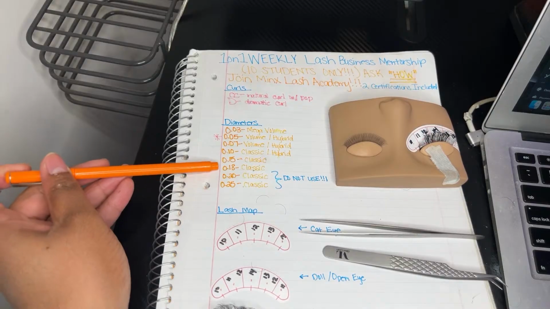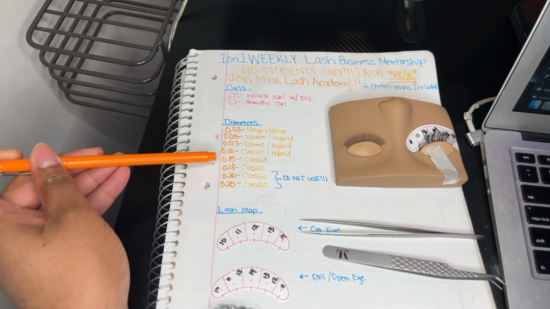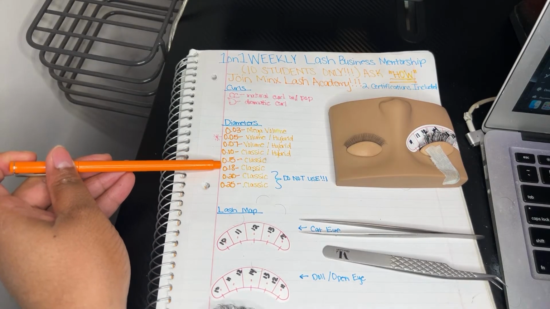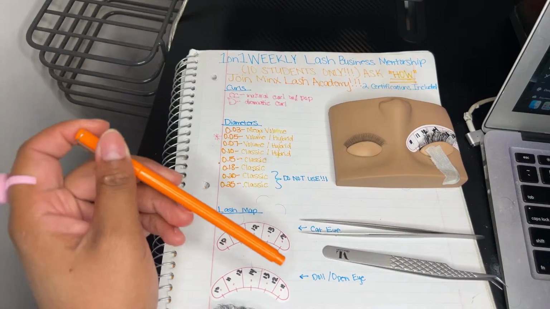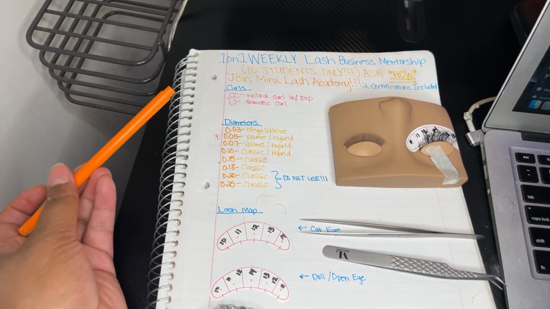Now, 0.18 and 0.15, you guys, these two diameters right here, ladies, are used for classic lash extensions. So you should not be trying to make a fan with these two diameters. It is not going to work. However many natural lashes that client has, that's legit how many classic lash extensions she's gonna get put on her eyes. Okay.